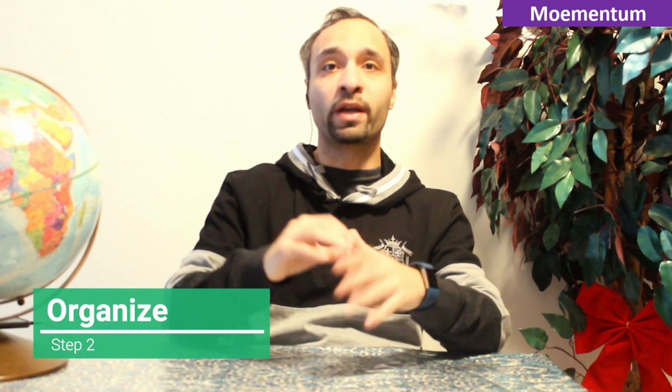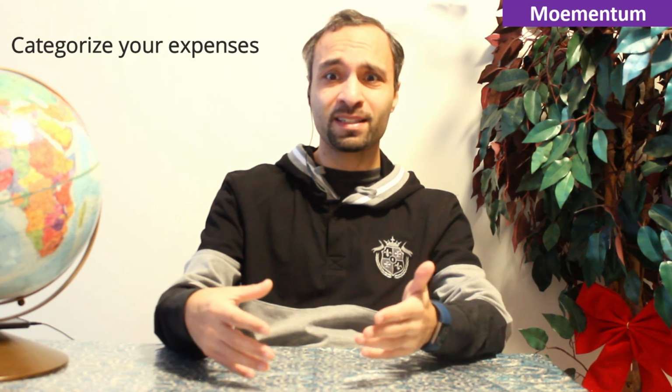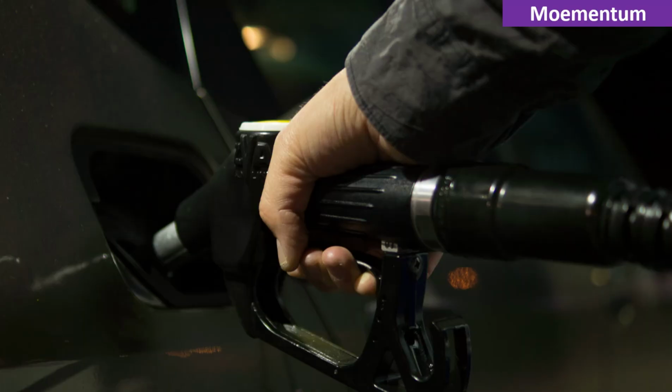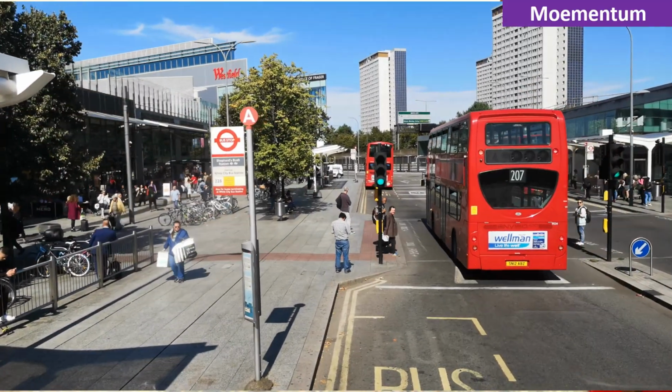Now, the second step is for you to start organizing your expenses and your budgets. This is where you take a second look at your expenses and try to categorize them. Previously, you might have had 40 to 50 line items of expenses, but it's so hard to analyze your expenses if you look at them one by one. Instead, you want to group them into big buckets of expenses. You might have expense buckets such as transportation. If you're paying for your car repair, your car fuel, or maybe you're using the bus or public transit, those are in the category of transportation.